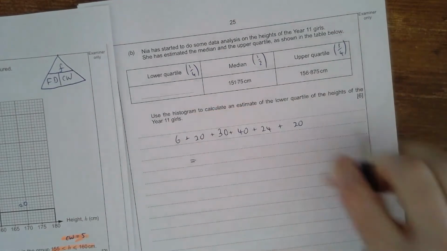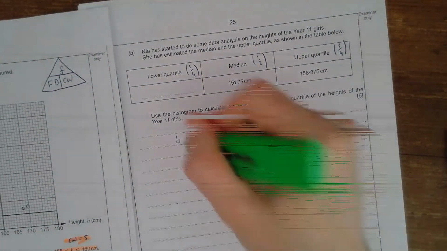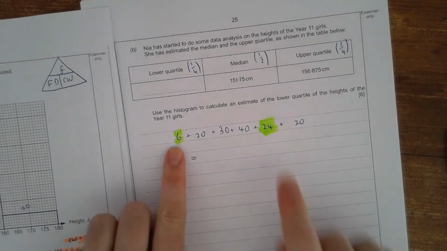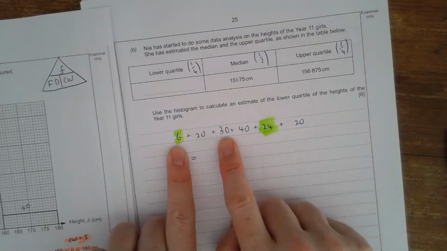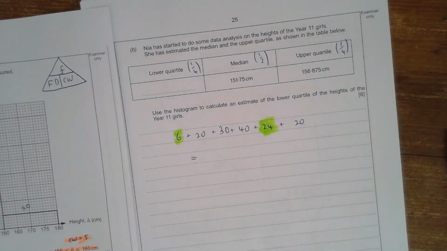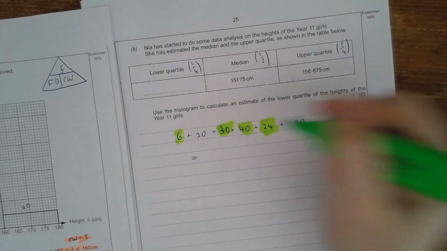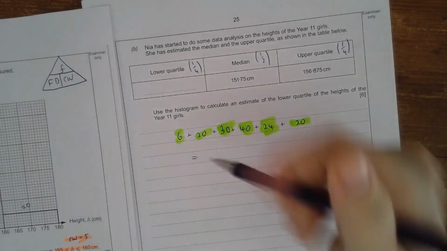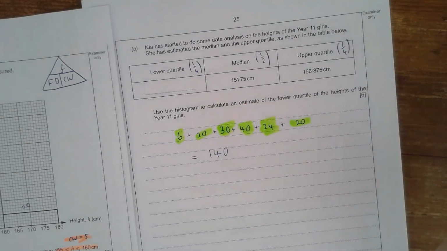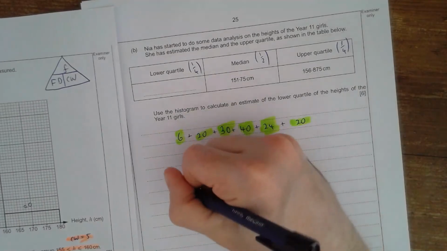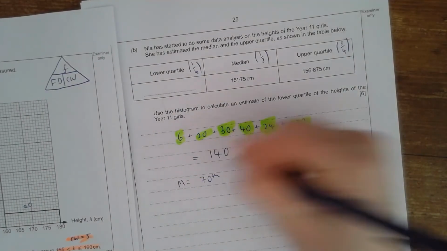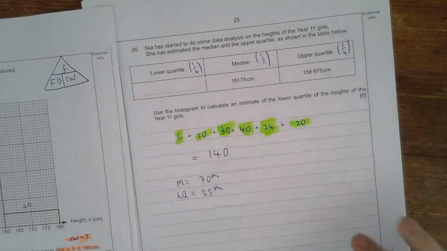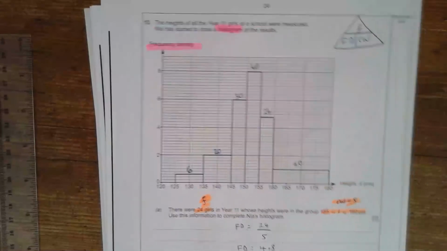Now, we haven't got a calculator in this, so let me show you a couple of tricks that I do when I'm doing it, looking explicitly for number bonds. So that makes my life a little bit easier to start off with. So 6 add 24 is 30. 30 add 30 is 60. So I've now included that. 60 add 40 is 100. Add 20 is 140. Okay, so I've just made something that could actually be quite a long, cumbersome job, reasonably straightforward. 140. Okay, now we know that the median was equal to the 70th person. That means the lower quartile must be the 35th person. So coming back here, I'm looking for where the 35th person would be.